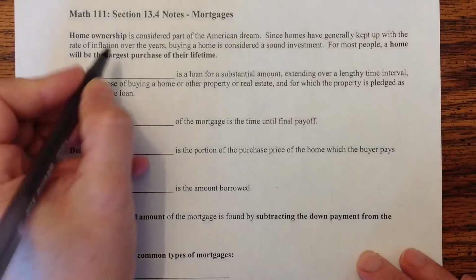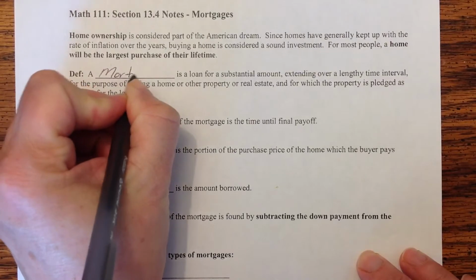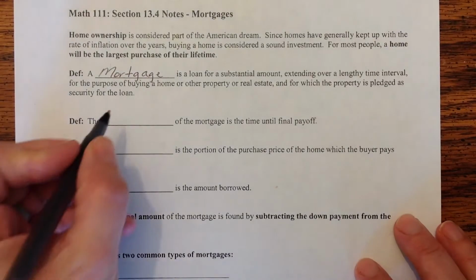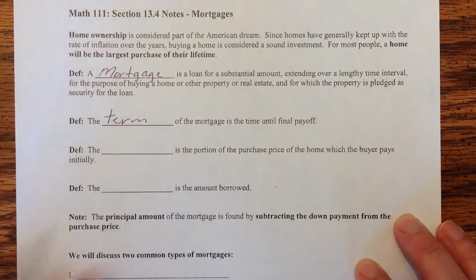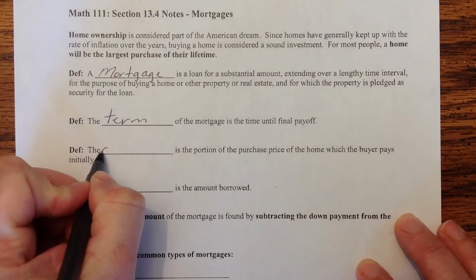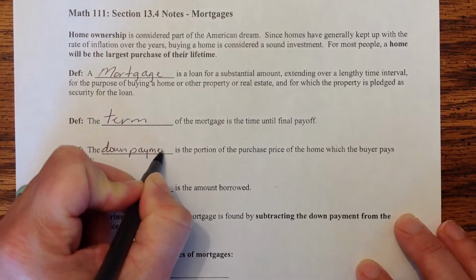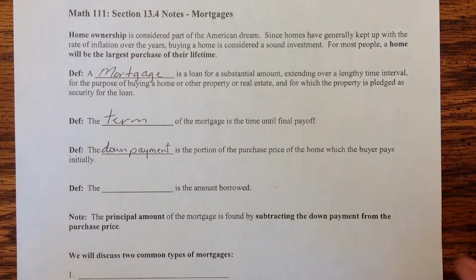So a mortgage is a loan for a substantial amount of money extending over a pretty long period of time to be able to buy a home. So there's some definitions we need to go through. The term of the mortgage is the time until final payoff. The down payment is a portion of the purchase price of the home which the buyer pays up front.